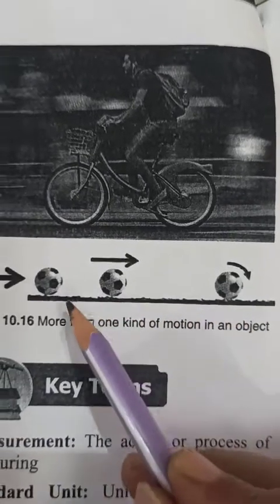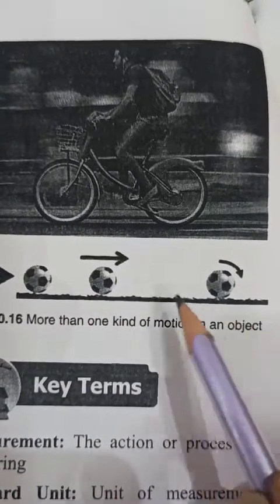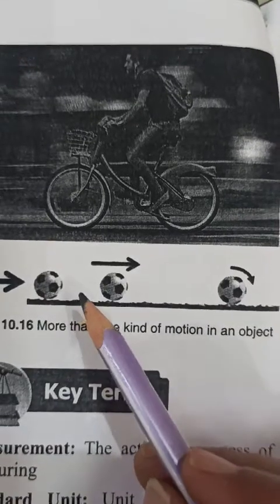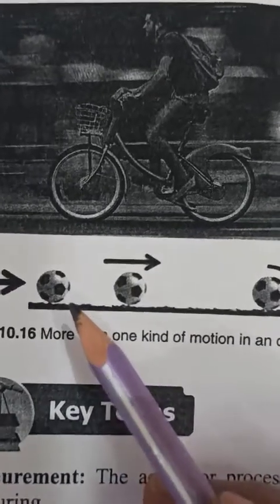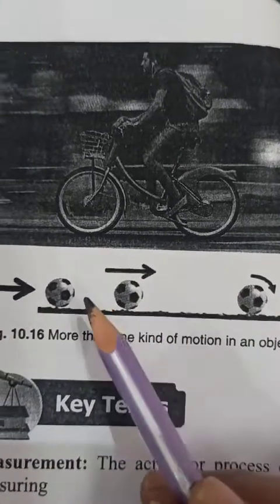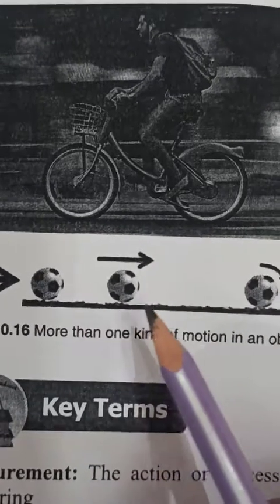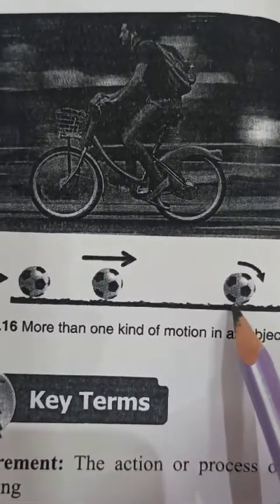When any person kicks this football and it moves in a straight line, at that time we can see two kinds of motions here.